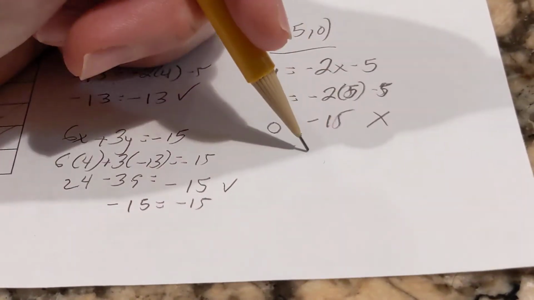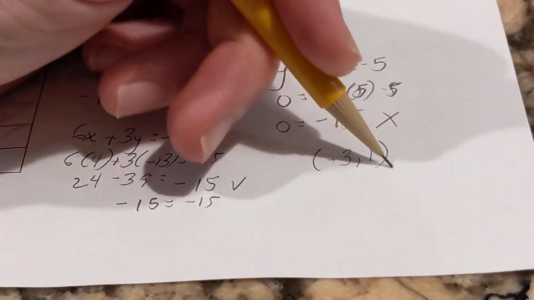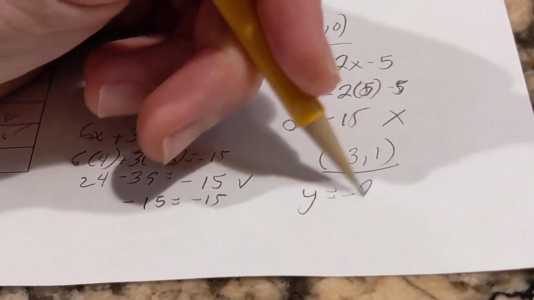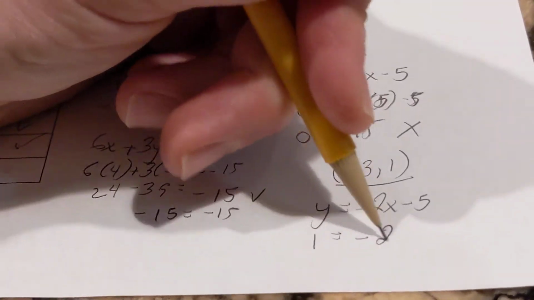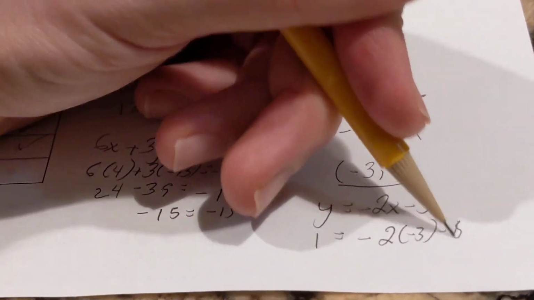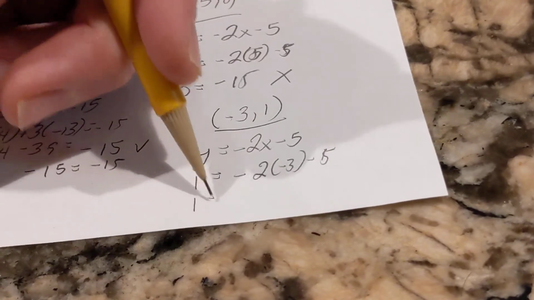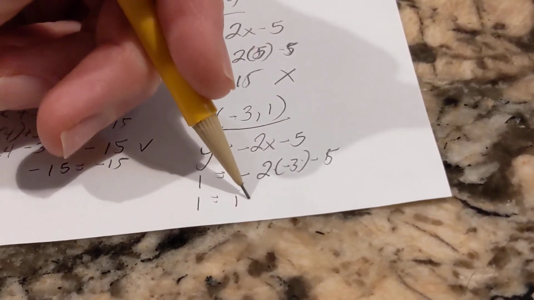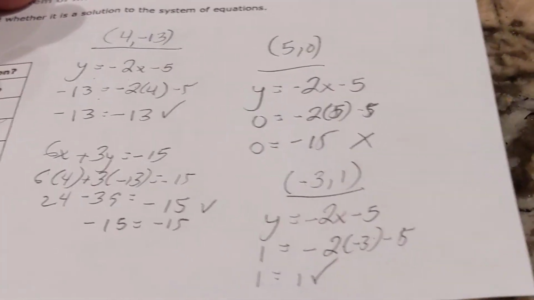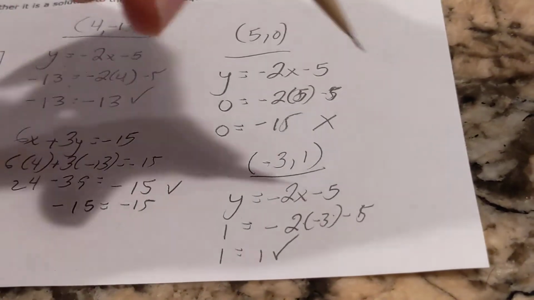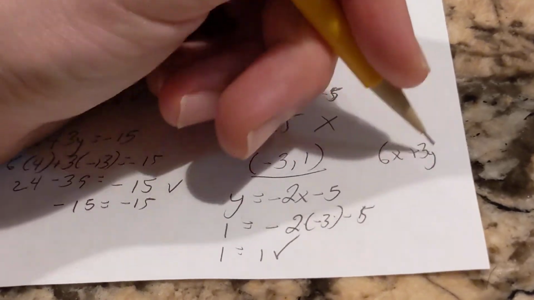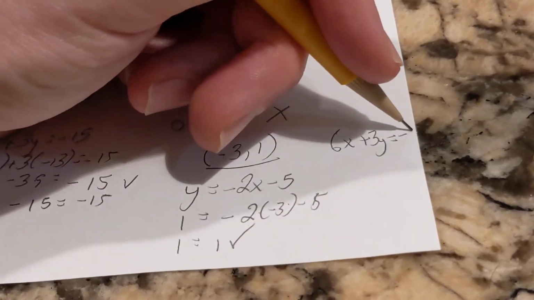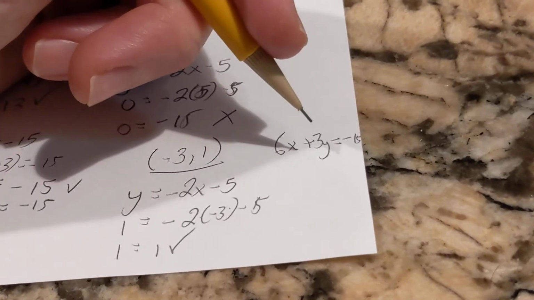Then negative 3 comma 1. In the top equation, 1 equals negative 2 times negative 3 minus 5. 1 equals 6 minus 5, so 1. Yep, it works in the top equation. Let's see if it works in the bottom equation, which is 6x plus 3y equals negative 15.